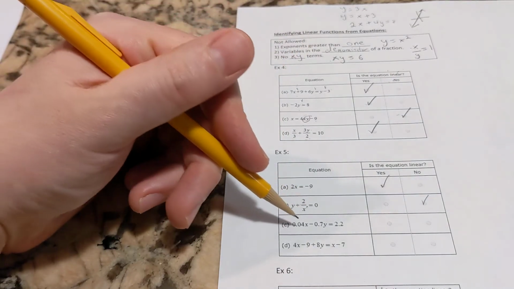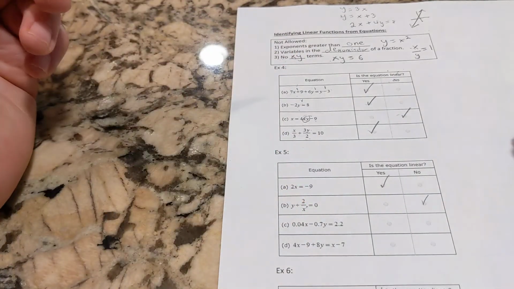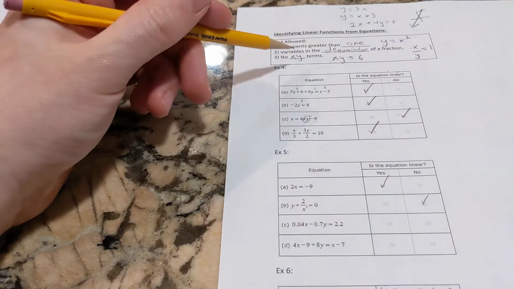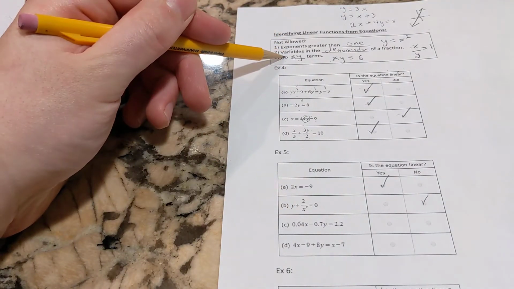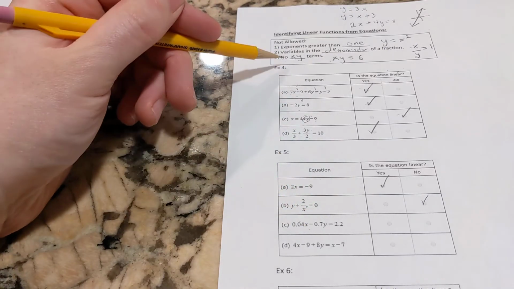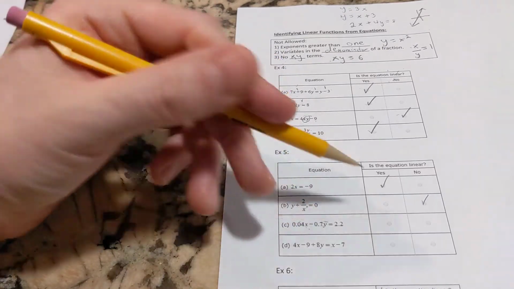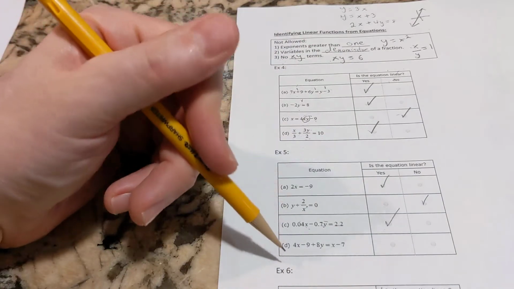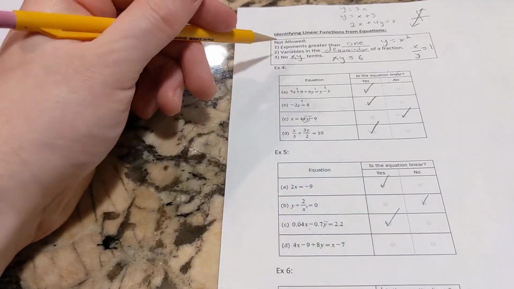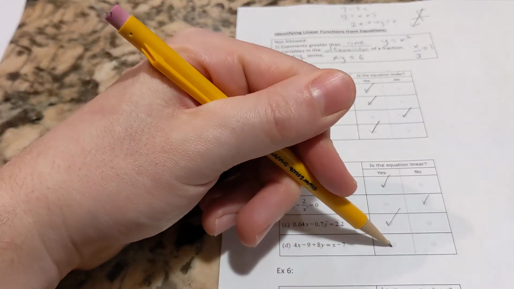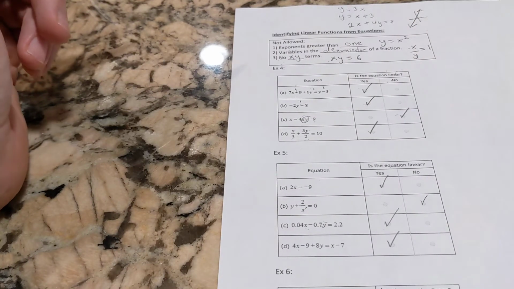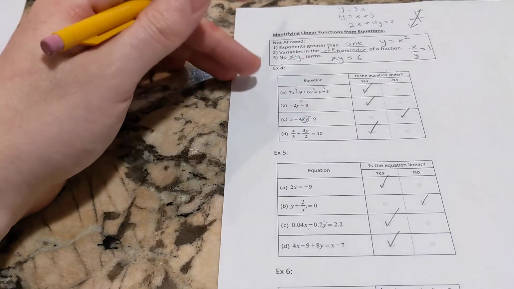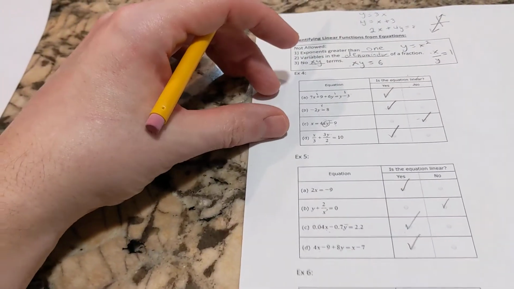Okay, C, they're trying to trick you. They're throwing in decimals, but again, it doesn't matter. Exponents greater than 1, nope. Variables in the denominator of a fraction, don't have any fractions. XY terms, don't have any of those, so we're good. And D, you should see is linear, doesn't have any of those 3 things. Go do the last one on your own and check back in a second for the answer.